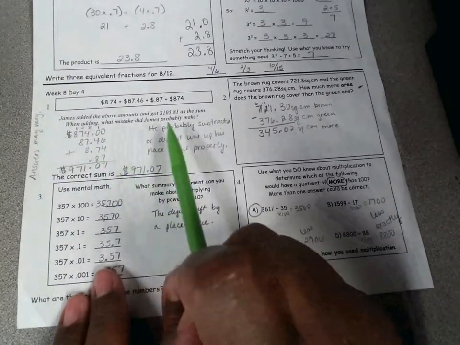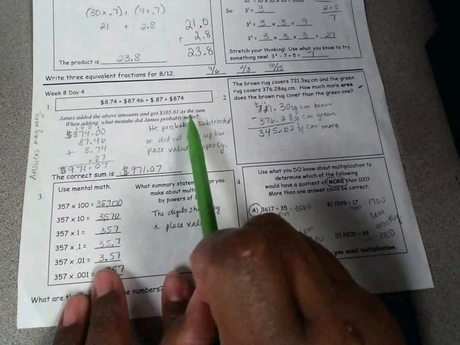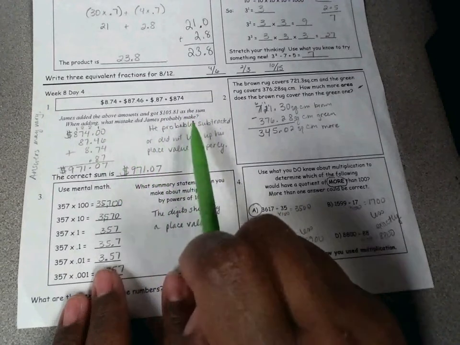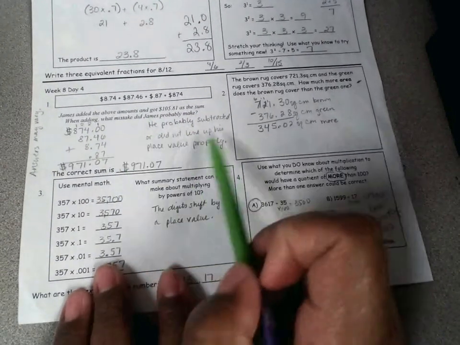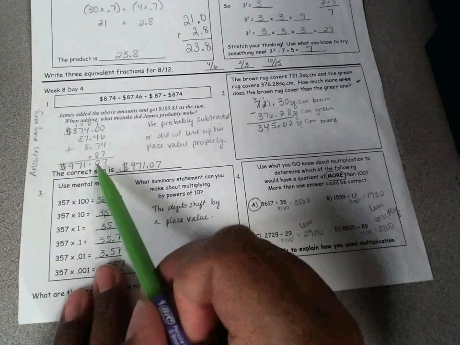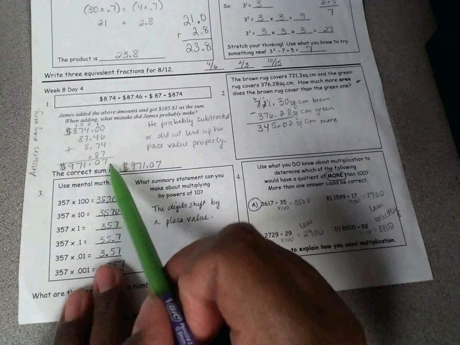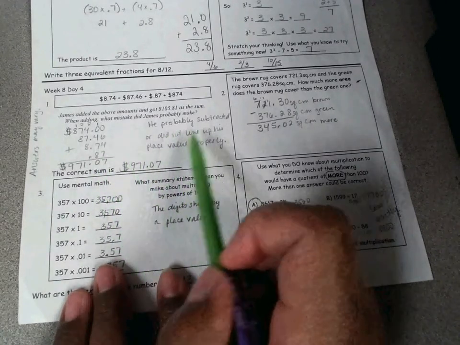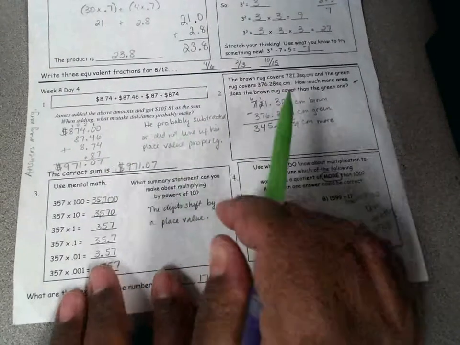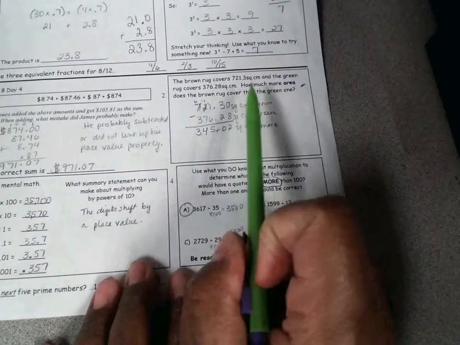Okay, next one. It says James added the above amounts and he got 105 and 81/100ths as a sum. When adding, what mistake did he probably make? Well, let's look. I didn't get 105. I got 971 and 7/100ths. So what did he probably do? He didn't line up his decimals correctly.